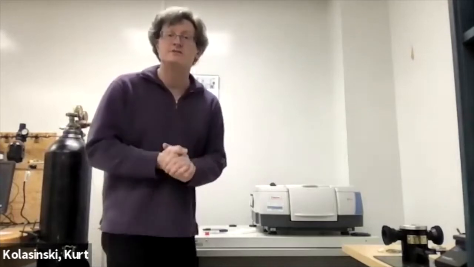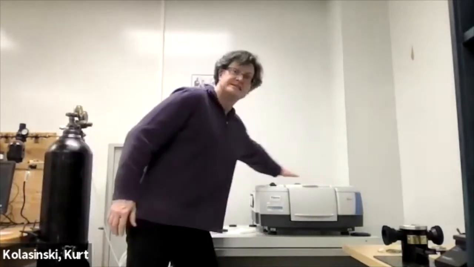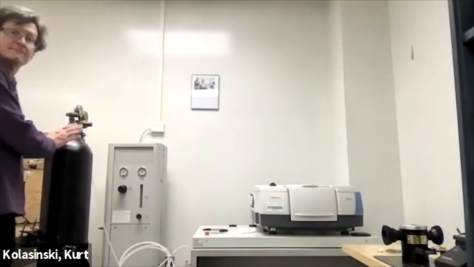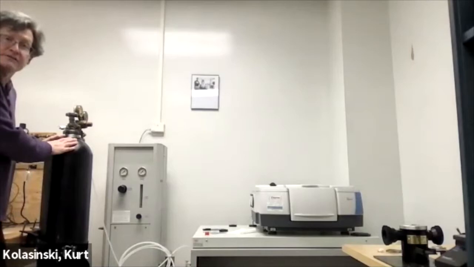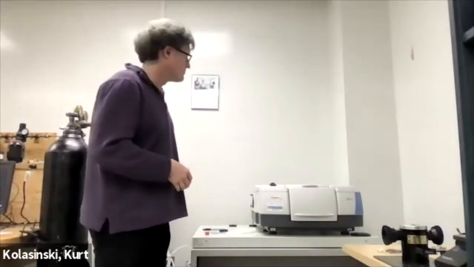Now, depending on how sensitive you are to the background, you may want to purge the entire spectrometer. And you can do that with this nitrogen that we have here. Dry nitrogen can be used to purge, because again, you've got to remove CO2 and water vapor, right?